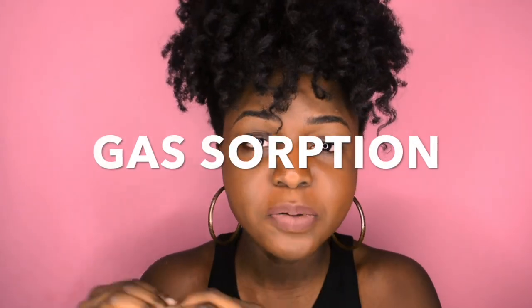Now I know a lot of people are like, okay, now that you've said we shouldn't trust the test, what are we supposed to do to check our hair porosity? There is actually a way to check your hair porosity, and it is called gas sorption.